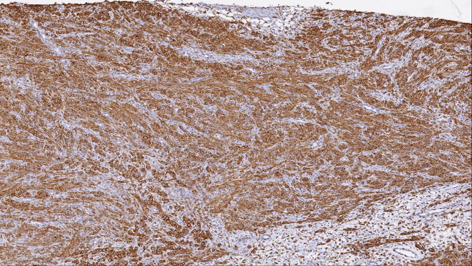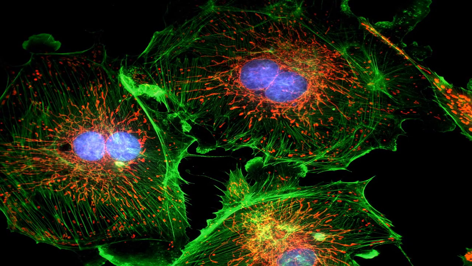Here, we tested specifically for a protein known as SMA, or smooth muscle actin. The cool thing about SMA is that it is only found in smooth muscle cells. Since most of the spindle cell population is staining for SMA, we know that the cancer cells originate from the smooth muscle, making this a leiomyosarcoma. So IHC is really important for finding extremely specific things in tissue samples.